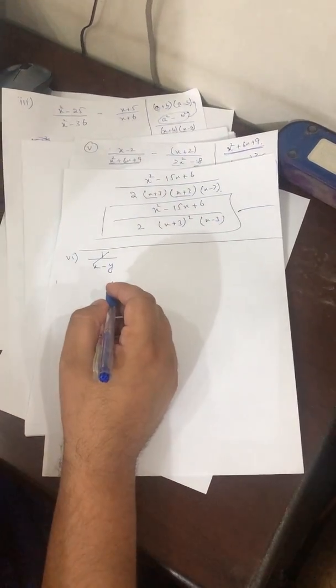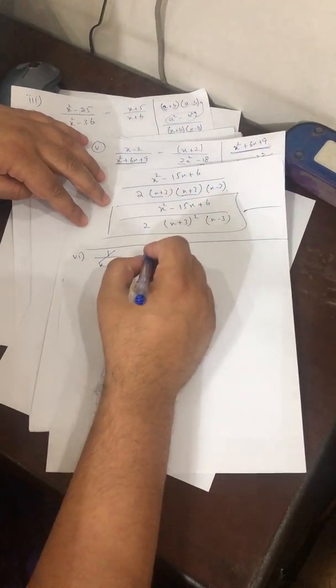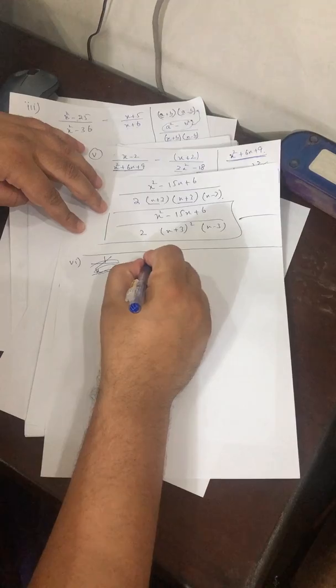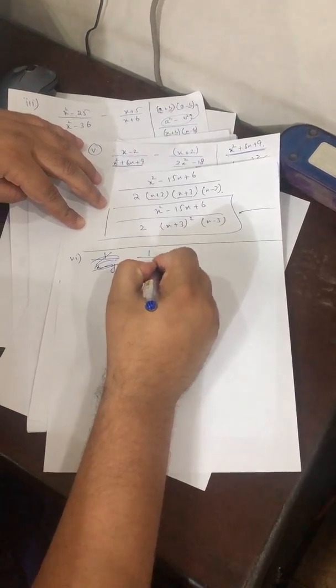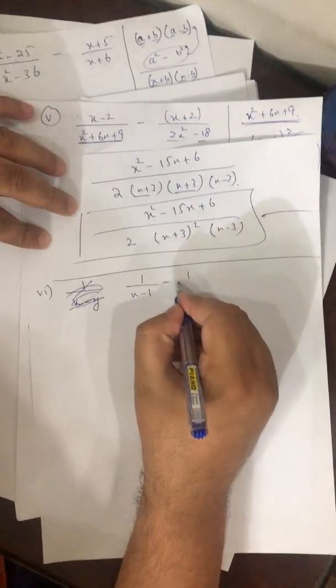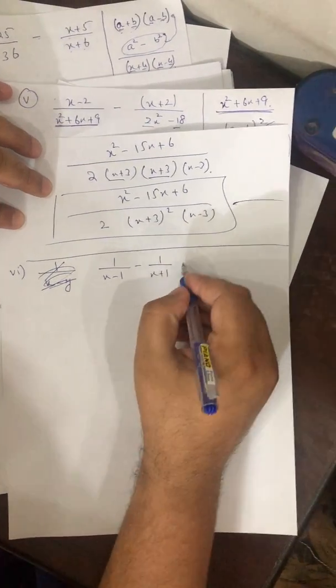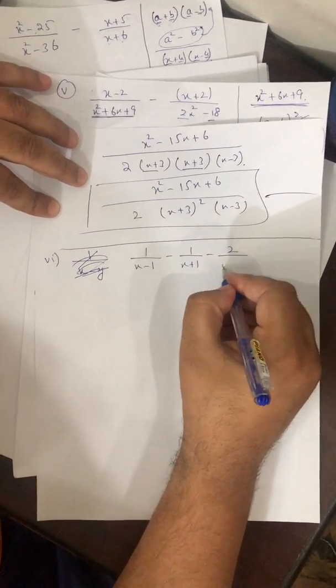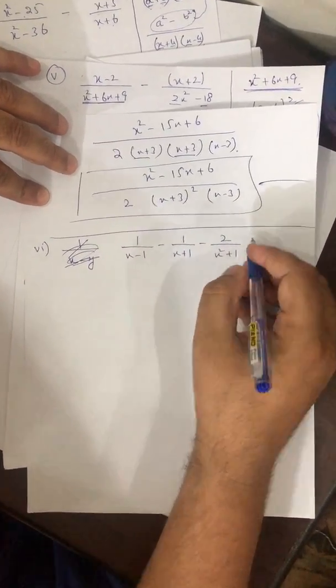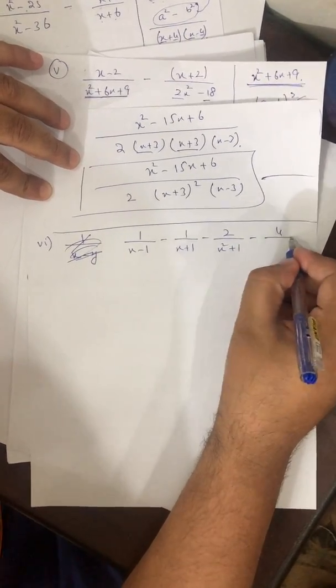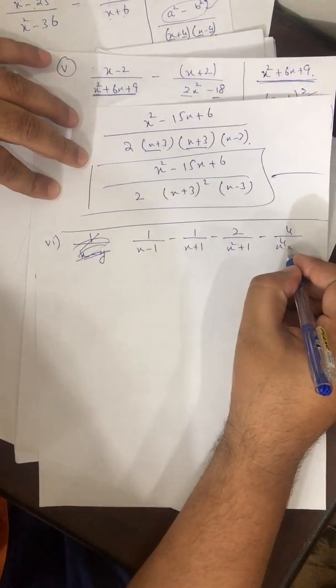Question number 6. What is the question? I have written 1/(x - 1), then minus 1/(x + 1), minus 2/(x² + 1), and then minus 4/(x⁴ - 1).